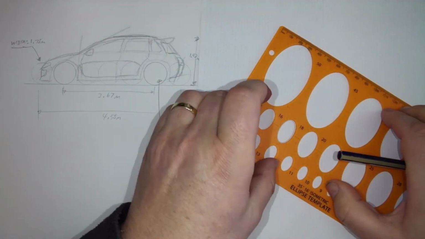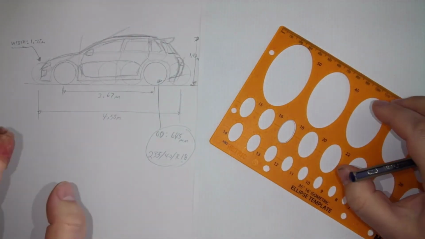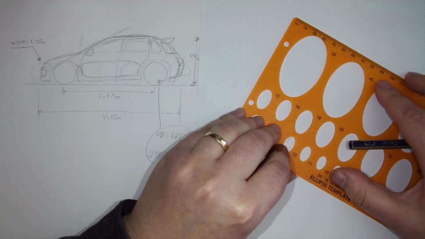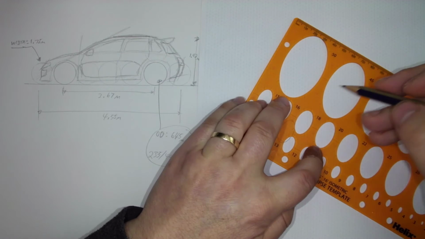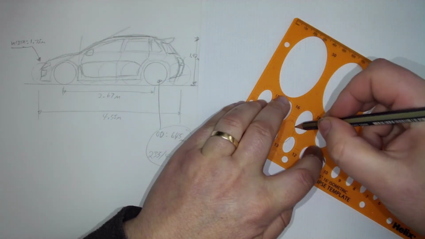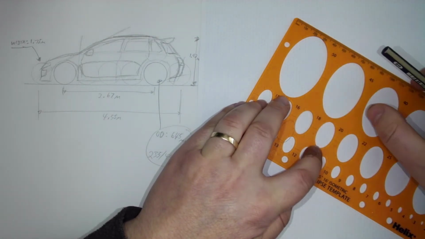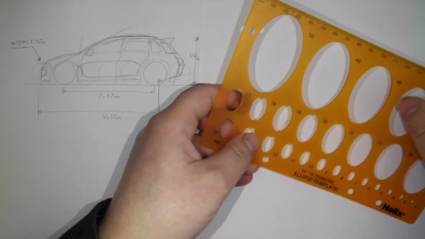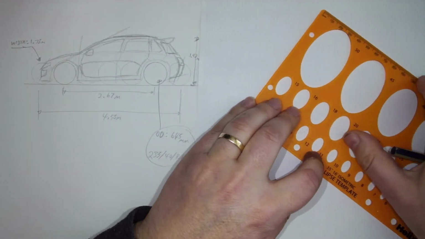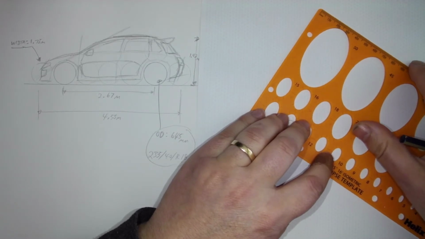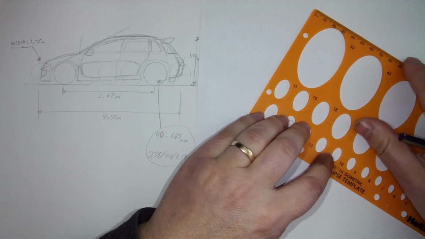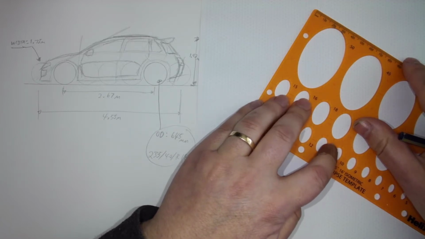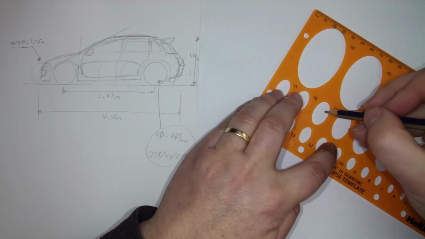Then very lightly I'm going to move across, keep going upwards, and draw very lightly in the proportions of the other wheels in order to gain proportion. Hopefully you can see that there.